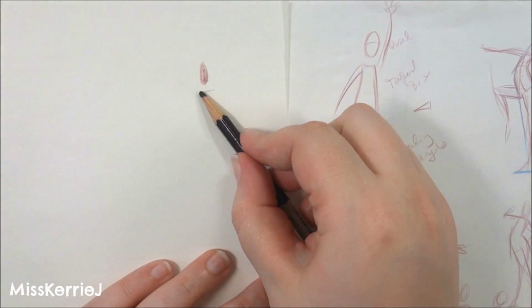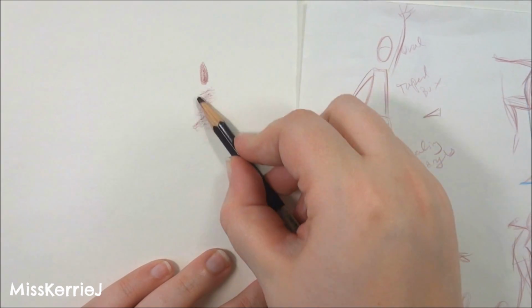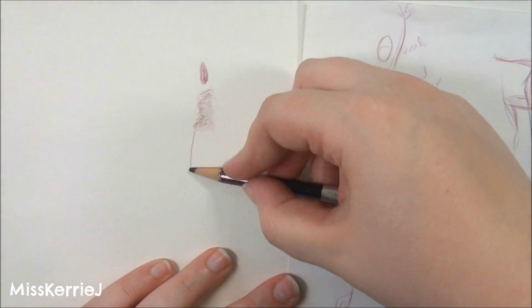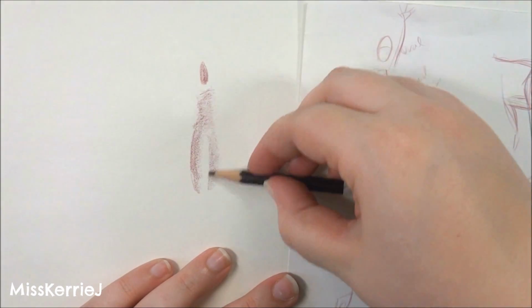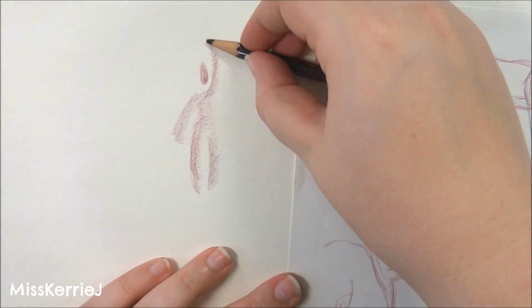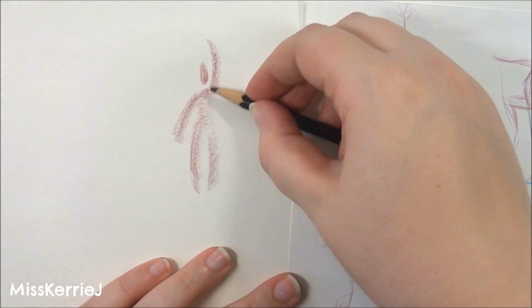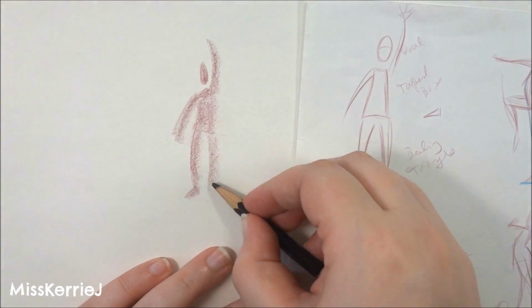Generally you're not supposed to use an outline for it, but I always kind of end up doing that anyway because it's just easier to see. So use the side of your pencil when you're doing this. It doesn't have to be perfect in every way, but it's just supposed to be a basic, very, very simple sketch of what the body looks like.